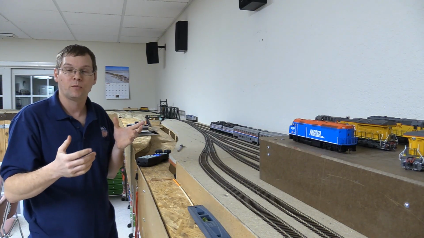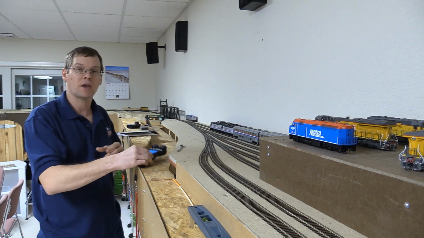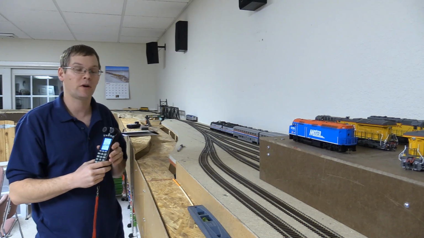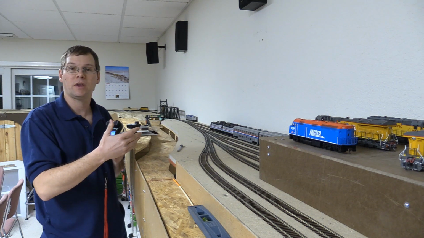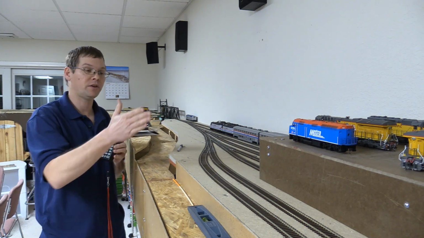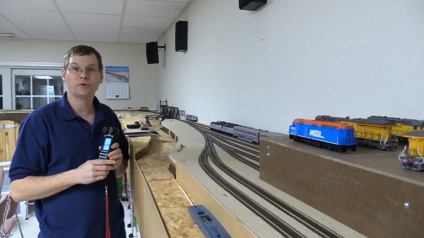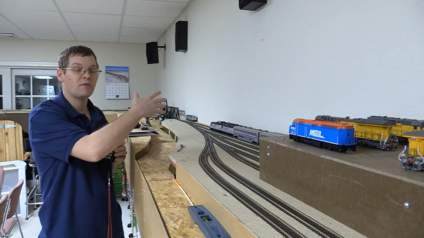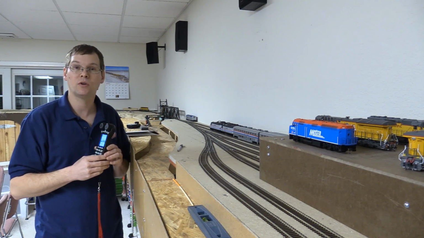Alright, so there you have it. Pretty simple and straightforward setting up routes using a DT602 throttle. The advantage is being able to just dial up one turnout address to get you to the one track that you need to come down, without having to worry about all the other turnouts that you don't really need to operate.